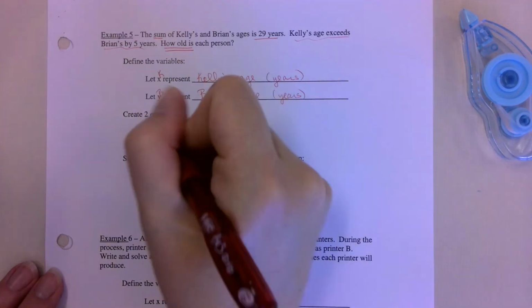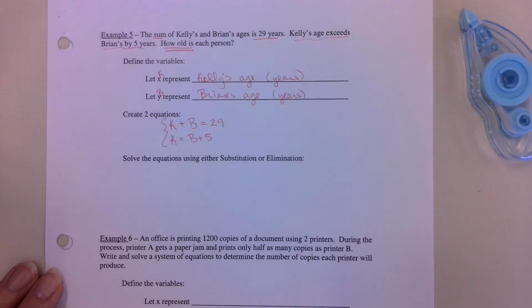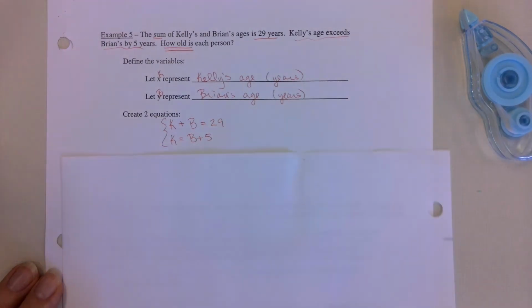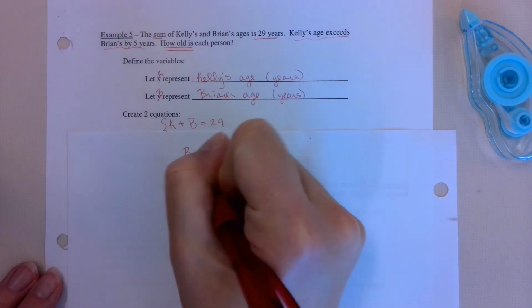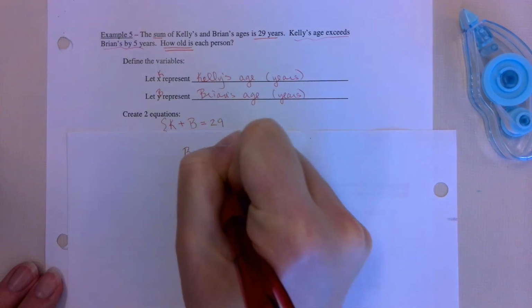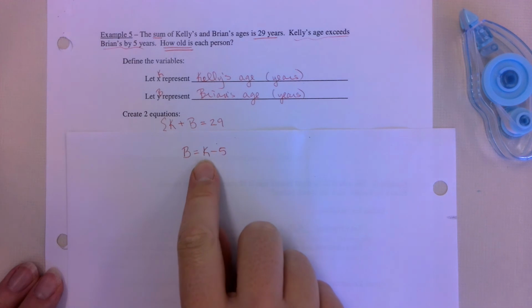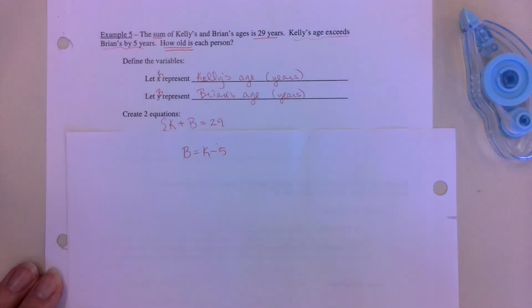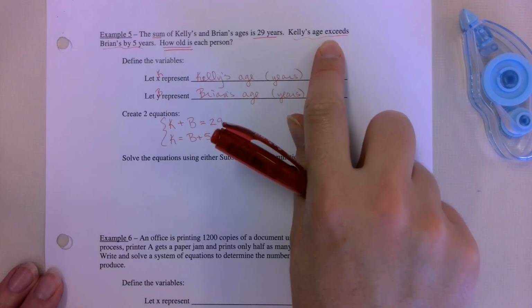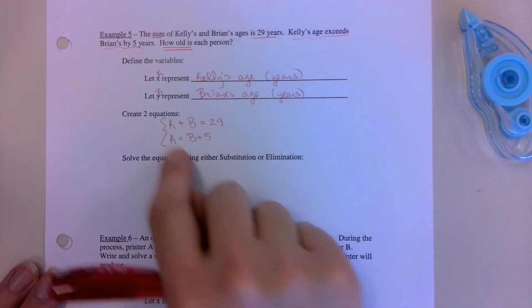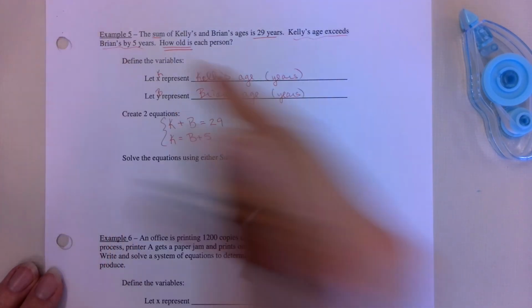Now, another way that you could have written that, if you were thinking about it differently, is you could have written that Brian is equal to Kelly minus 5. Right? If we have Kelly's age, we take away 5, we get Brian. So it doesn't matter how you write it. I saw it as Kelly's age is equal to, and it's going over Brian's by 5 years.